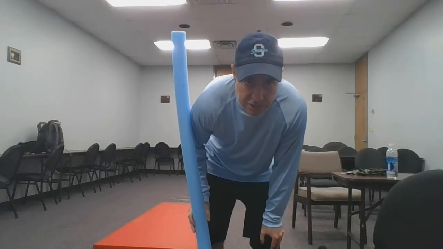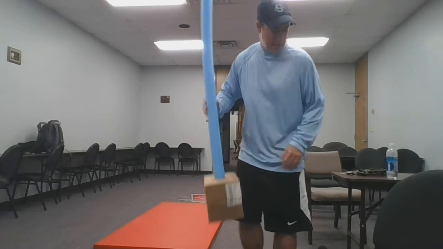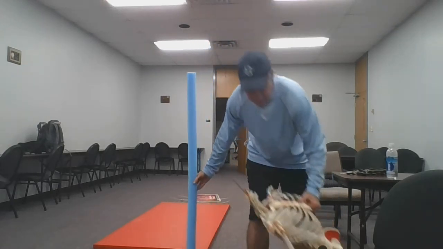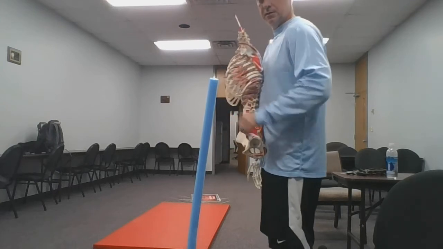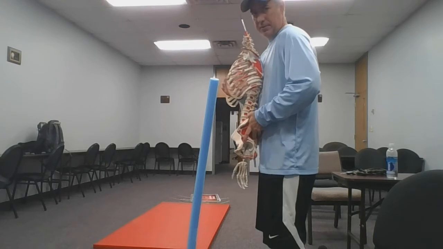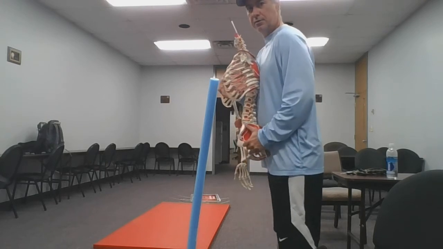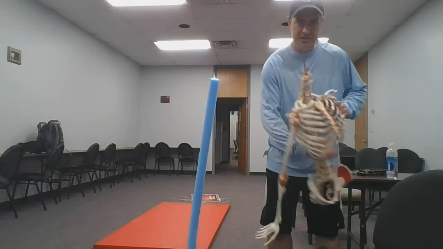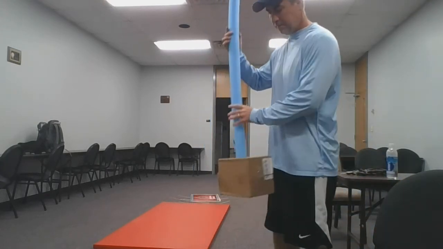Let's look at the sagittal plane. First start with this. See if I can do this. It may not even bend. Posterior, anterior. Now this is way too stiff.